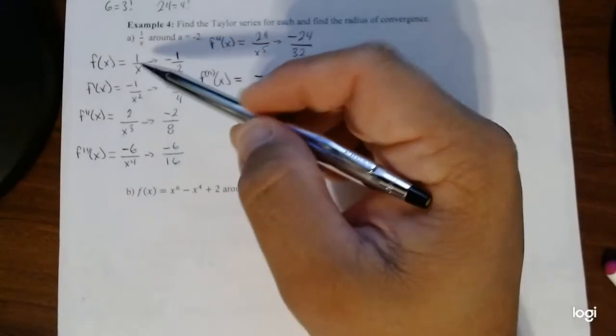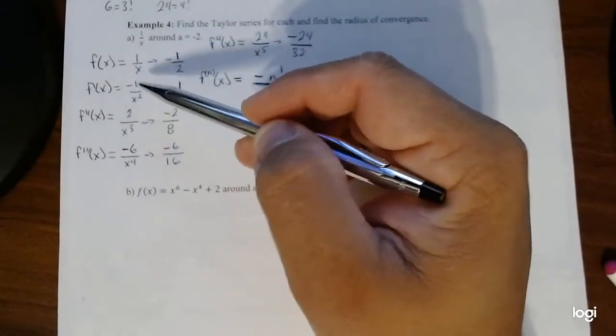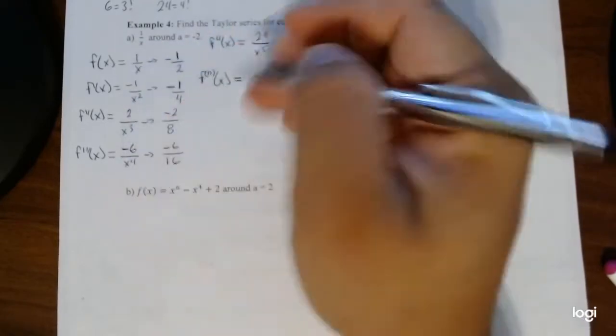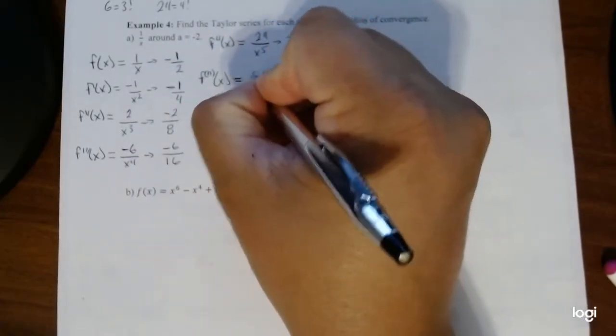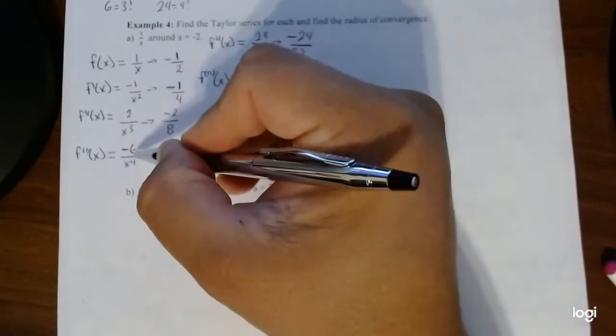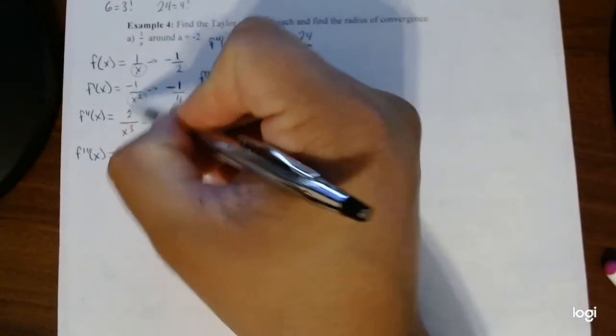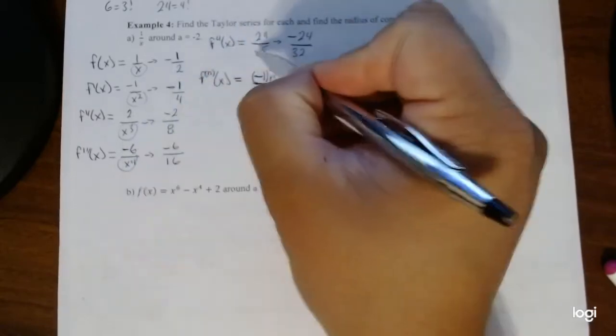And now at the bottom, we look at the x values. Sorry, so look at the derivatives. There should be a 1 here. Sorry about that. And at the bottoms, we have x, x squared, x to the third, x to the fourth, x to the fifth.